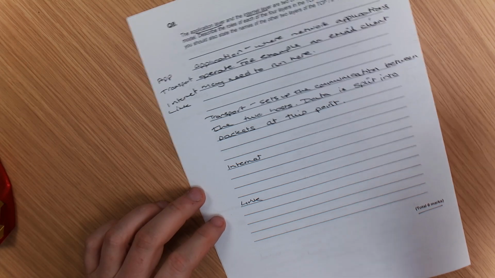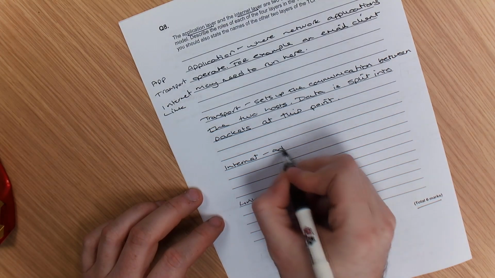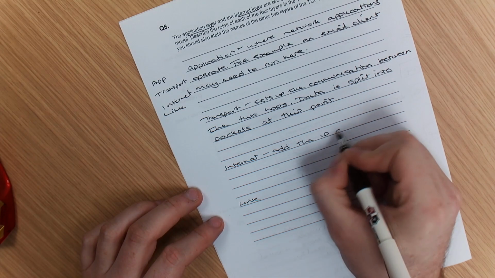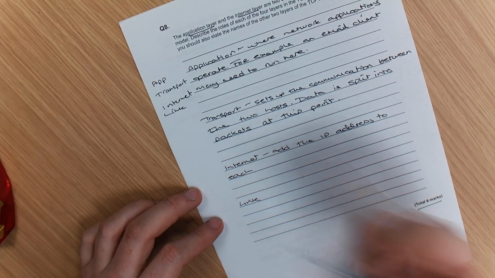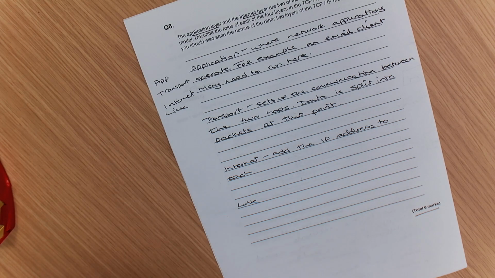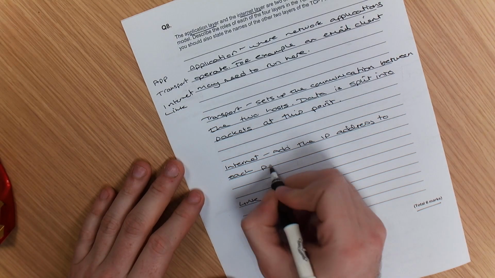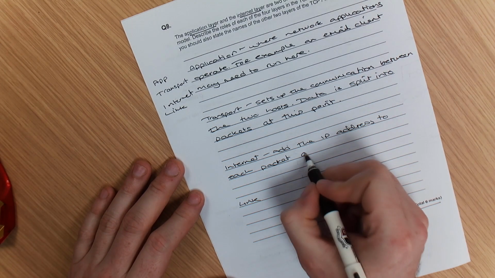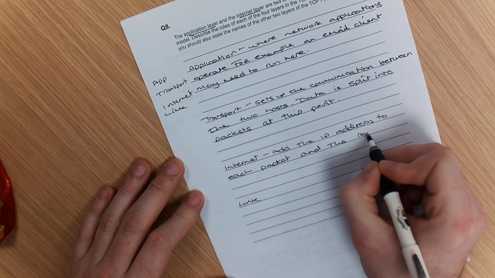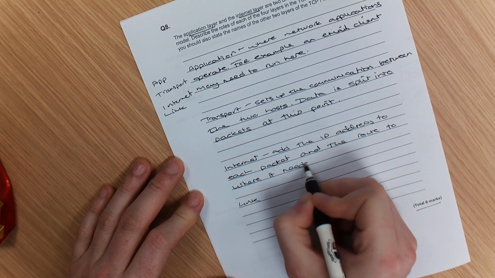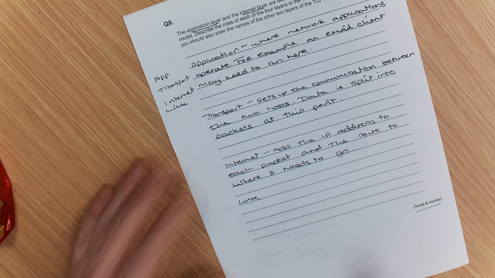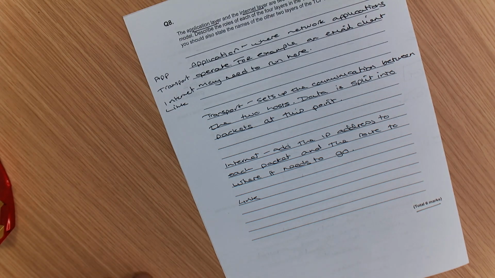All right. Now the internet layer will add the IP address to each packet. Remember, each packet has a payload. It has all the data, like who's got it, the number of packets, where it's going. Yeah, so they add the IP address to each packet and then route it to where it needs to go. All right, so I make sure I've added all the correct information to each packet, then move it where it needs to go.